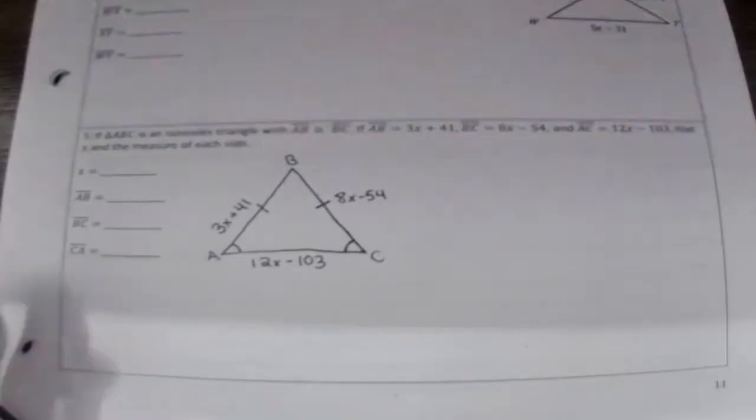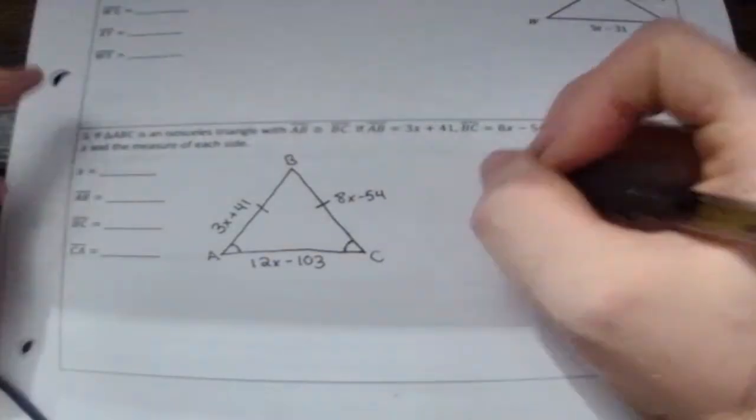Hey, yo, look, coach, this is what I'm thinking. Big brain. I'm thinking that we want to take the two sides that are supposed to be congruent, AB and BC, and set them equal. Yeah, let's try that. You know, I'm starting to think this student has done this before. So let's go ahead and do what he says.